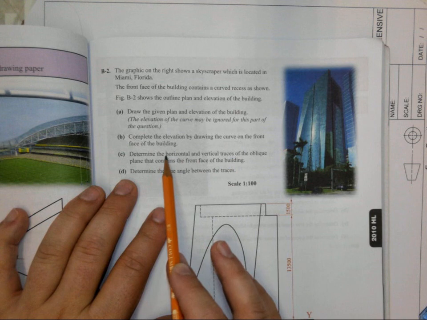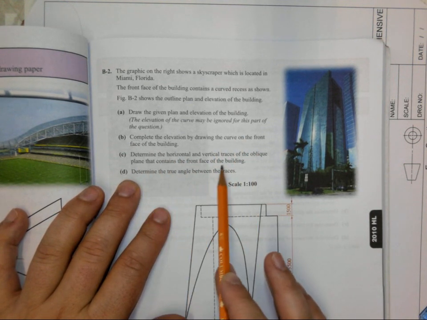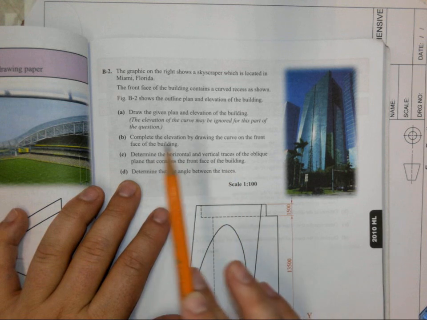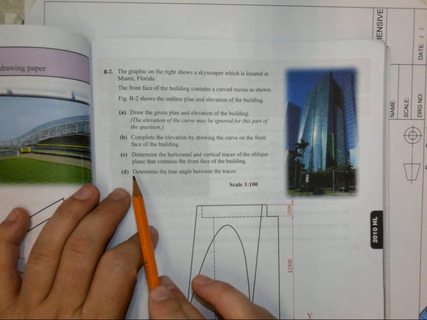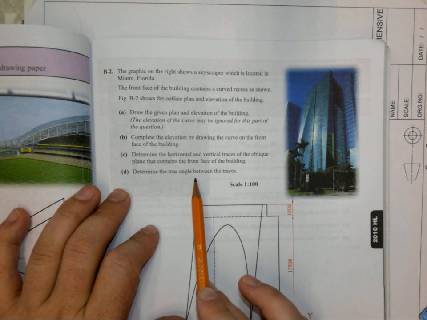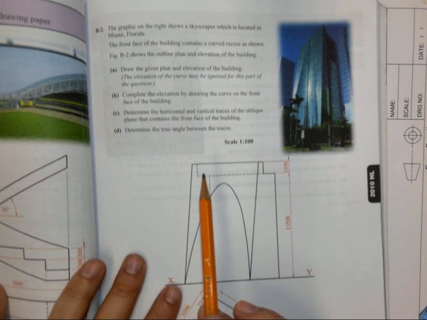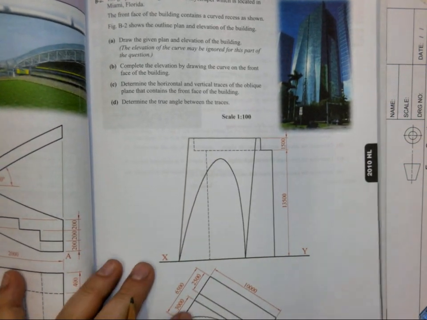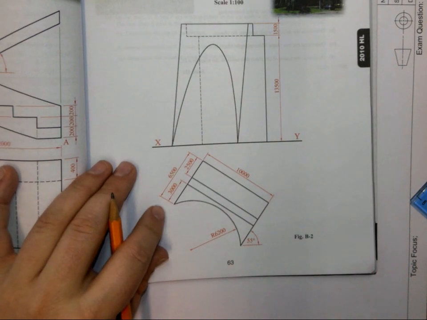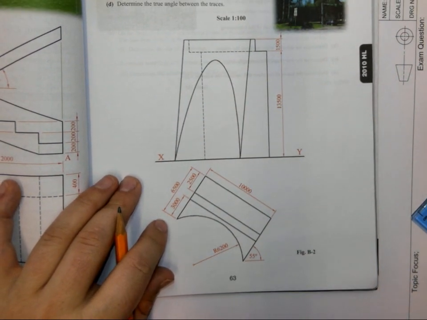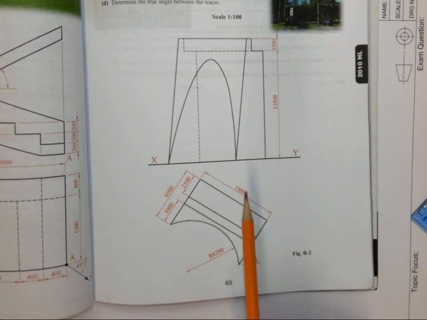Part C. Determine the horizontal and vertical traces of the oblique plane that contains the front face of the building. Remember, if you're 5th year, you can ignore this unless I say otherwise. And part D. Determine the true angle between the traces. 5th years can also ignore that. Right, so what I'm going to do with you now is the plan view here. And note that the scale is 1:100, so that means divide everything by 100.